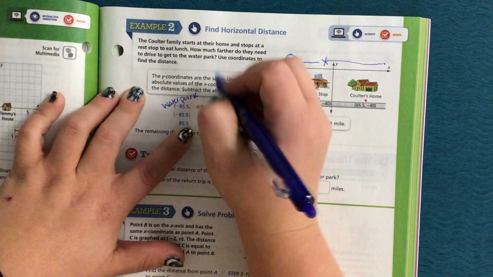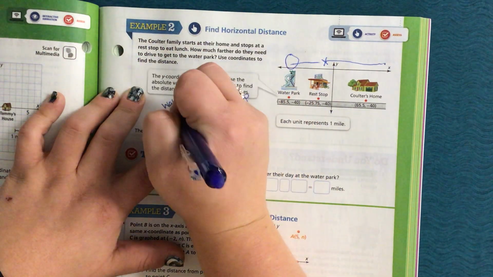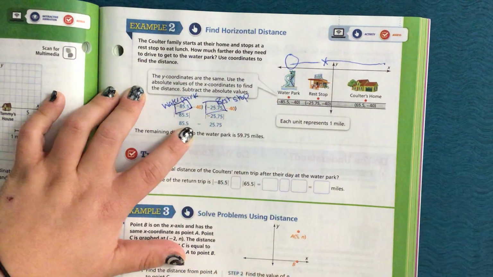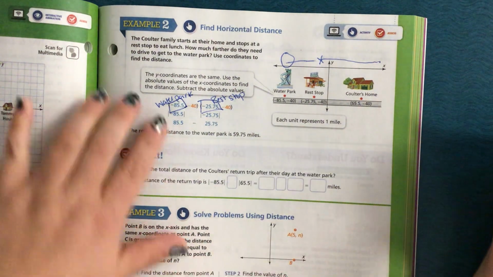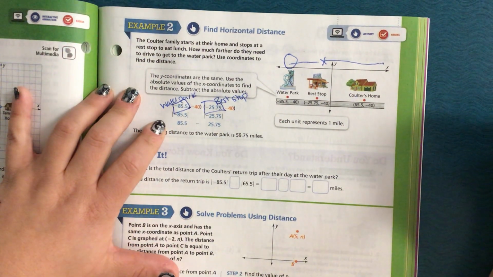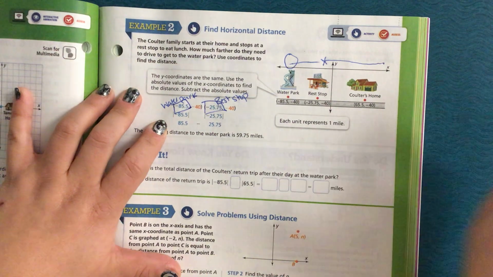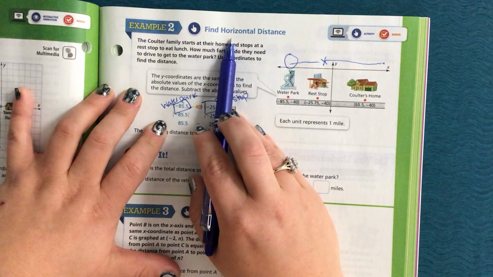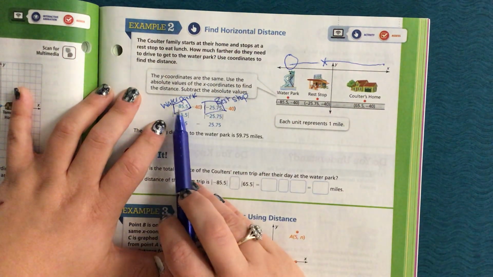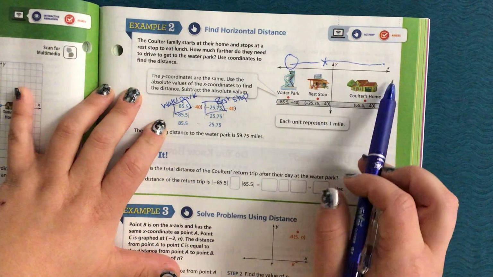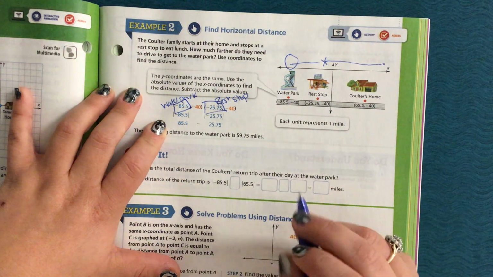We're going to now look at the x coordinates, okay? Because we're now looking at the horizontal distance, we're looking at the horizontal coordinate, which is the x coordinate.